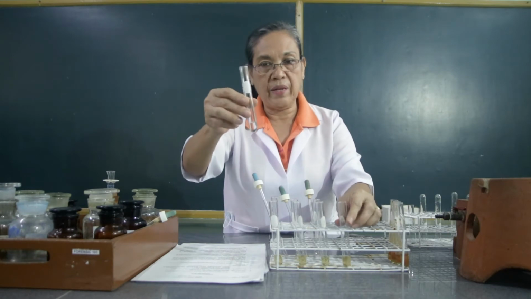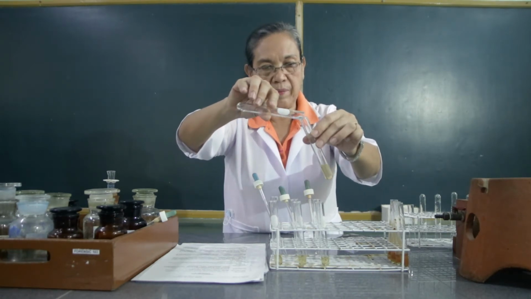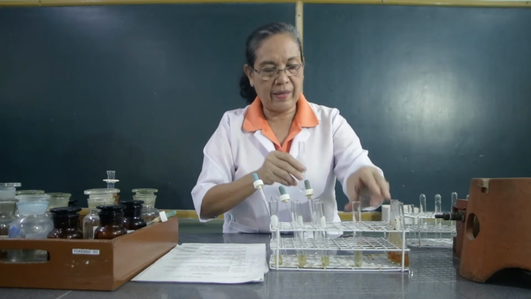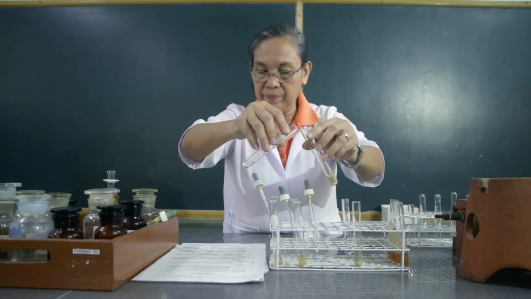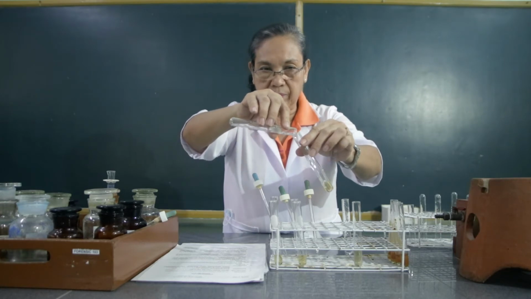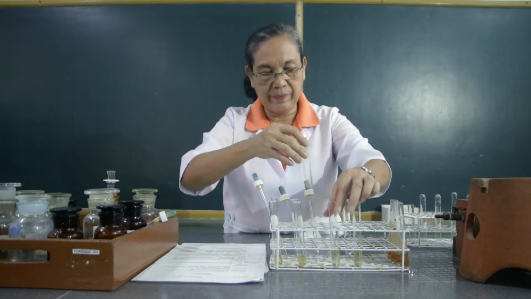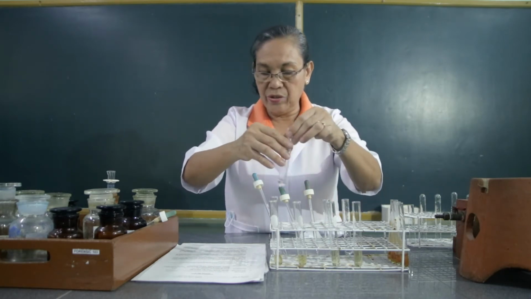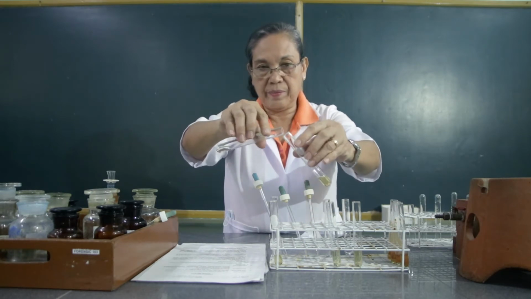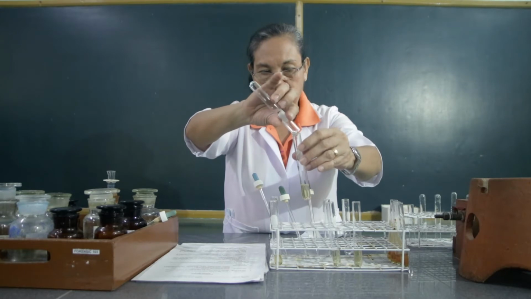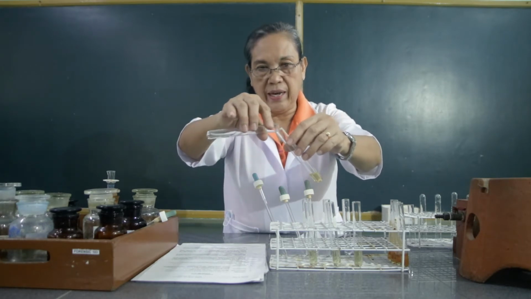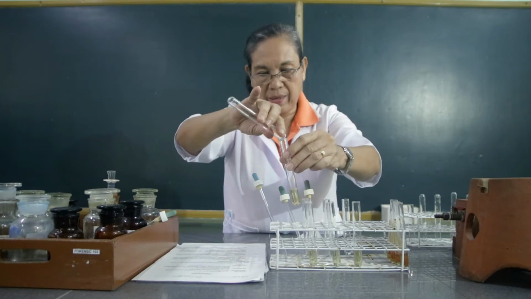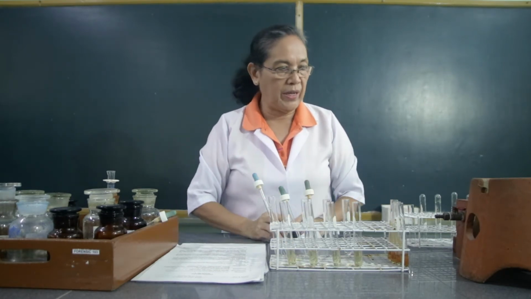Then to each of these 4 test tubes, we're going to add, for the first test tube, the water. Then to the second test tube, we add the glucose. To the third test tube, we will add the fructose. And to the fourth test tube, we're going to add the arabinose. And we will place this into the water bath.